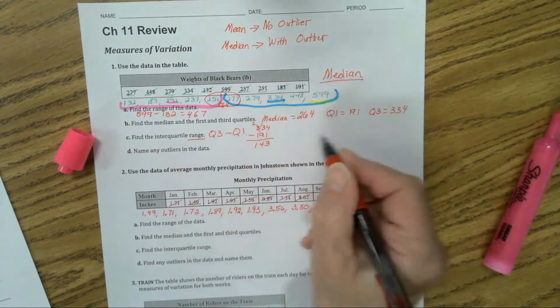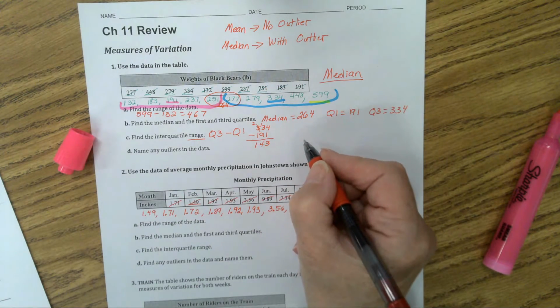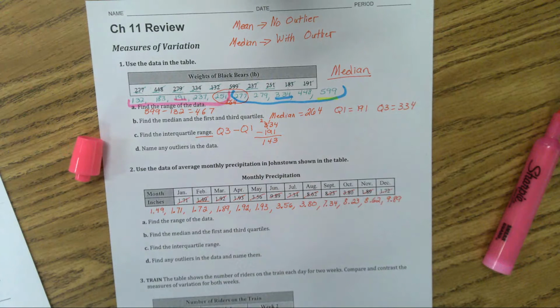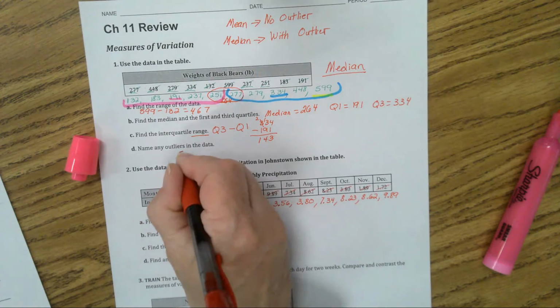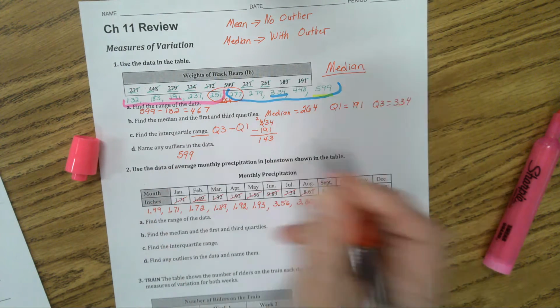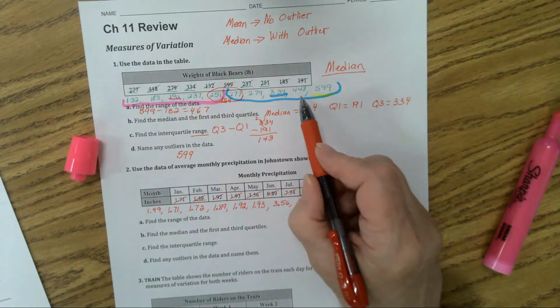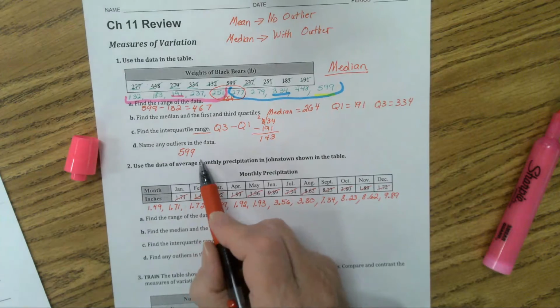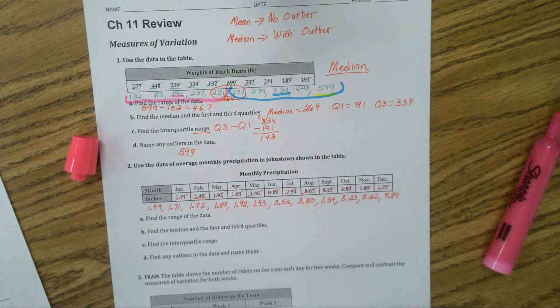Interquartile range is 143. Now, name any outliers in the data. What was our outlier that we said was very obvious? 599. It's much larger. Some people might have said that 448 would also be an outlier. Definitely 599. Any questions on that?